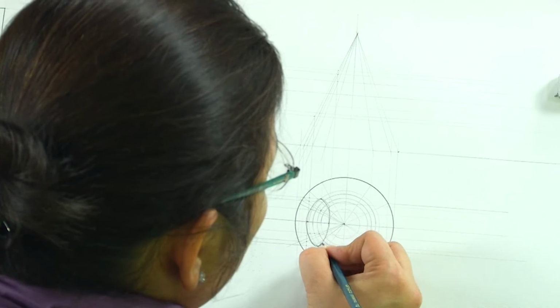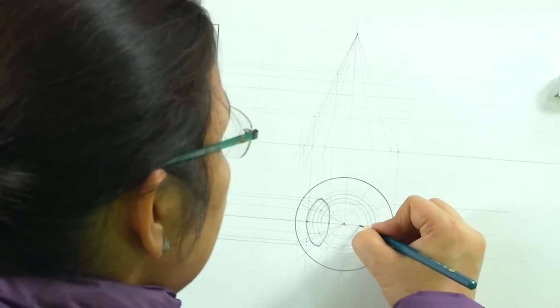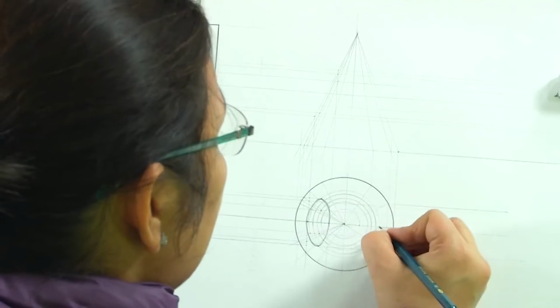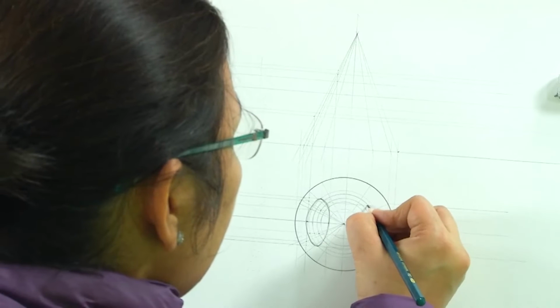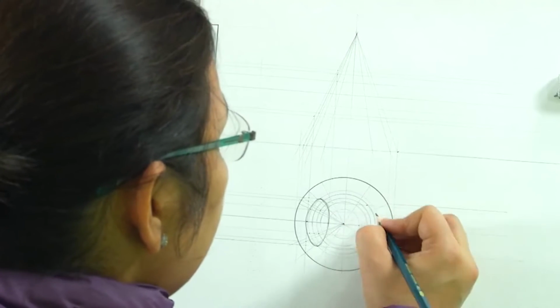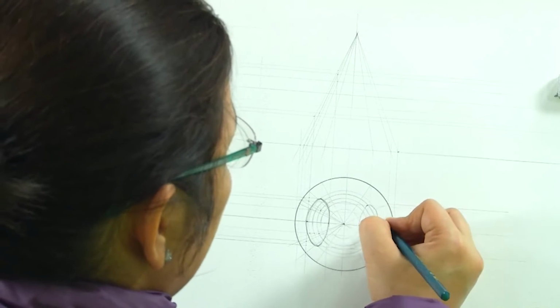So, that is how we will get this very odd shaped curve here, and a similar curve we are going to arrive here. So, a similar shape curve will be arrived here.